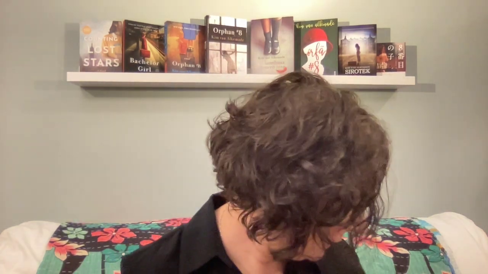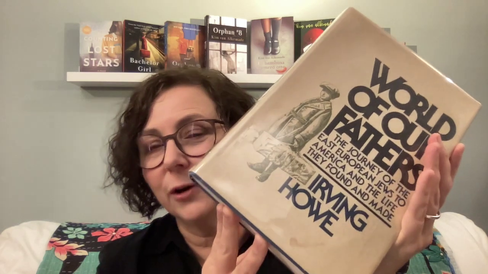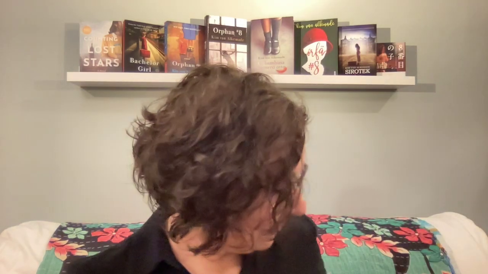Let me show you. I'm looking down again here. This is the book I read to write basically this paragraph and to inform this chapter. The World of Our Fathers, The Journey of Eastern European Jews to America and the Life They Found and Made by Irving Howe. This book, I read this whole book. And I had to let myself forget all about it. Oh, the first drafts of this chapter were so long. Even the drafts I first gave to my editor were too long. So much got cut out of this chapter.